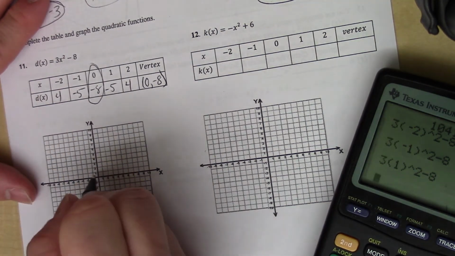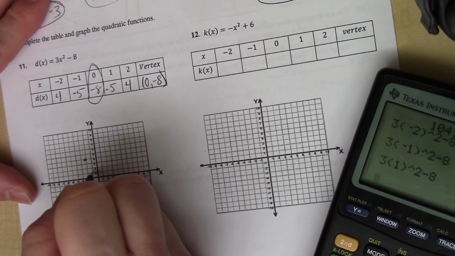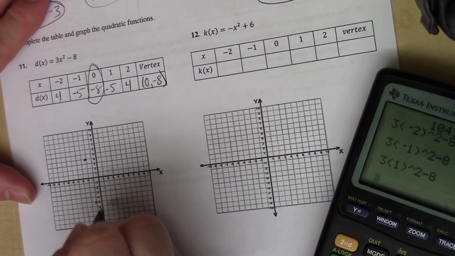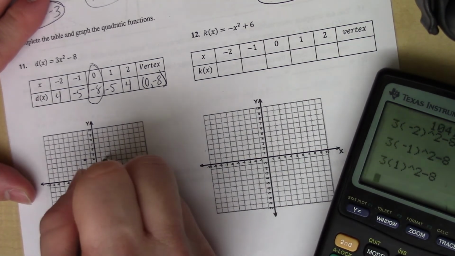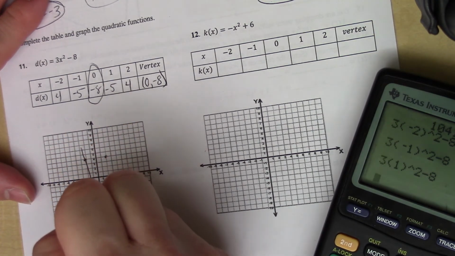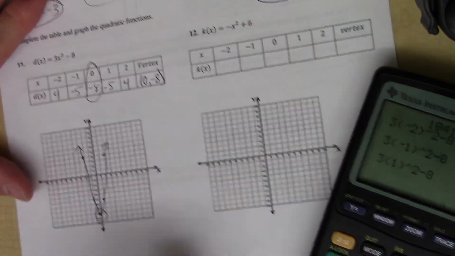Plus, if I start to go graphing this, watch what happens. Negative 2, 4. Right there, negative 1, negative 5 is down here. 0, negative 8 is down here. 1, negative 5 is here, and 2. You can see it yourself. You don't have to fill in that vertex right away. You can graph it and then be like, oh yeah, there's the vertex right in the middle.